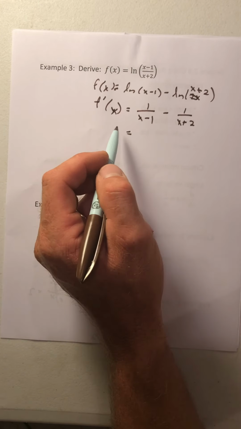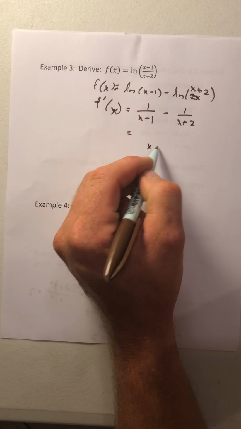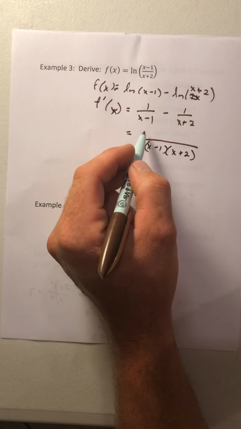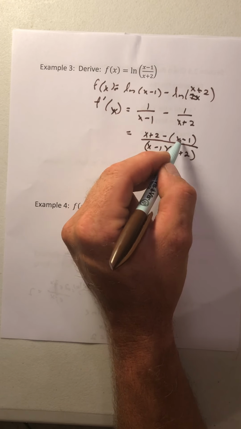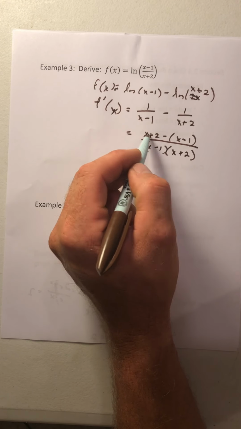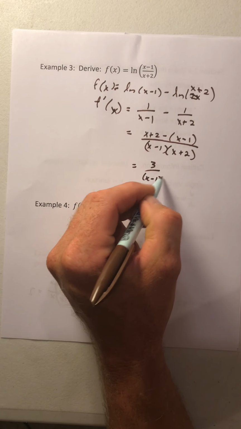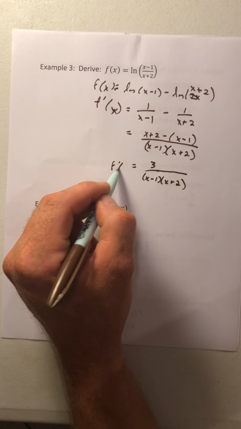So then our nice multiple choice answer, I guess, would be to find a common denominator. Common denominator is x minus 1 times x plus 2. So the first one's going to be an x plus 2, the second one an x minus 1. Multiply your negative through. The x's will cancel, and we'll end up with 3 over x minus 1 times x plus 2. And that's our first derivative.